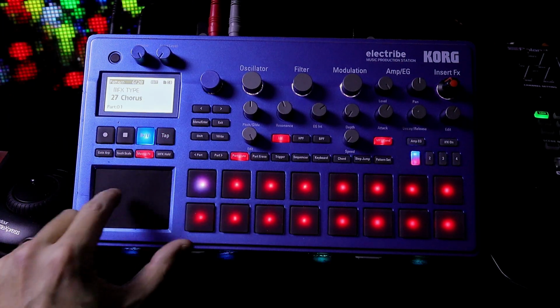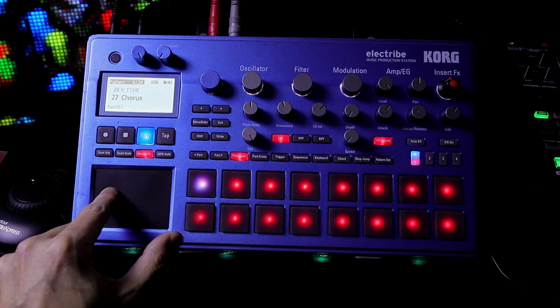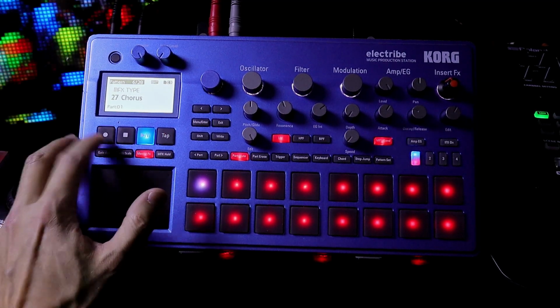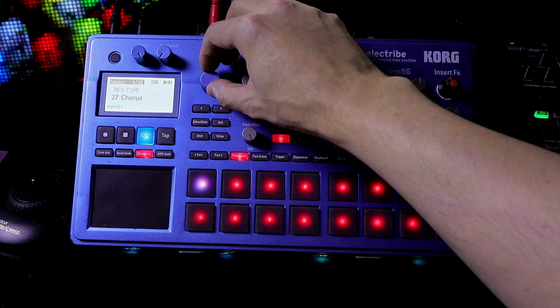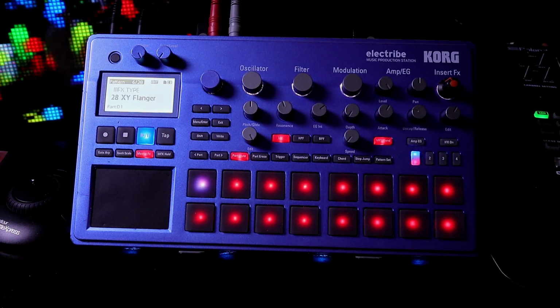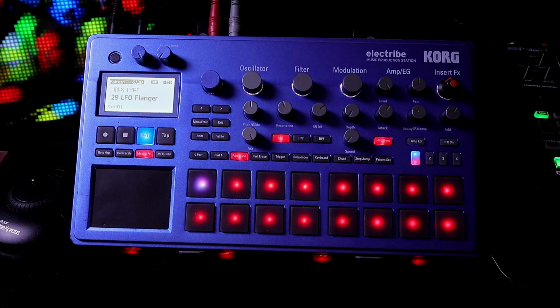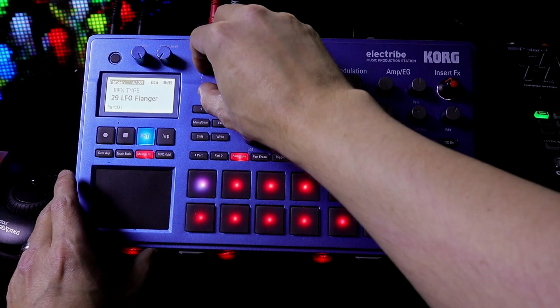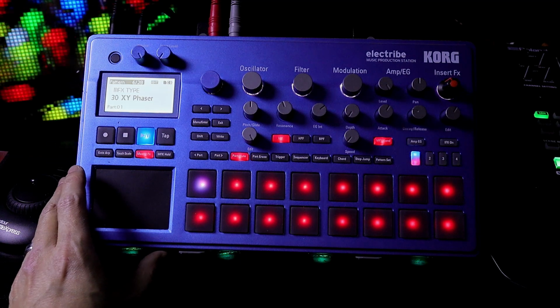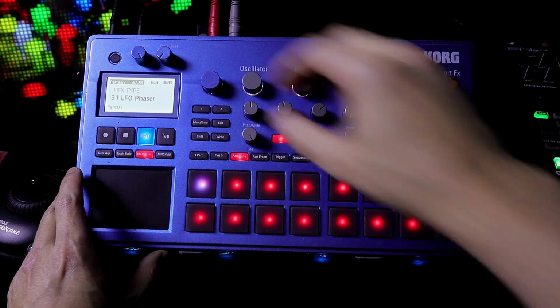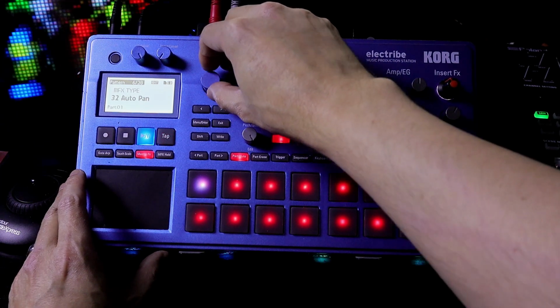And we have chorus. Let's record that in. XY flanger. LFO flanger. XY phaser. Auto pan.